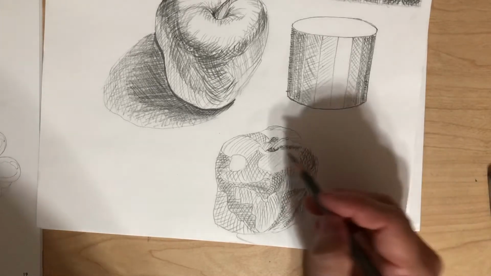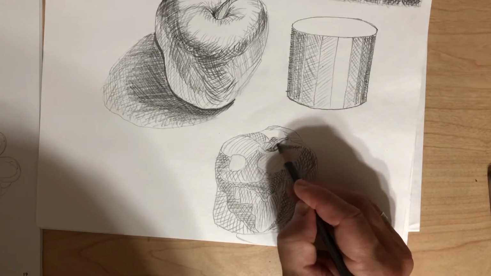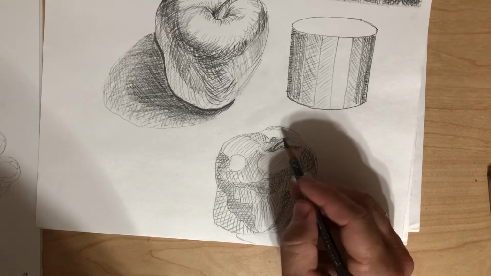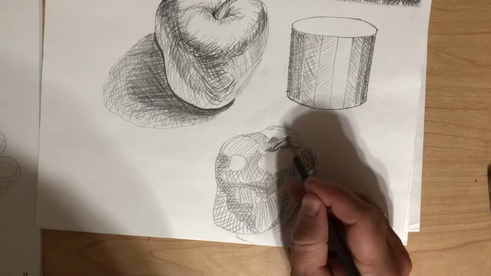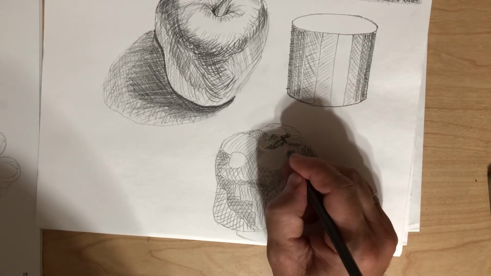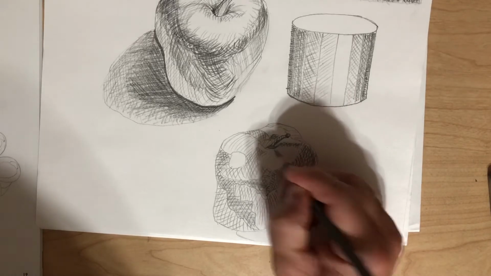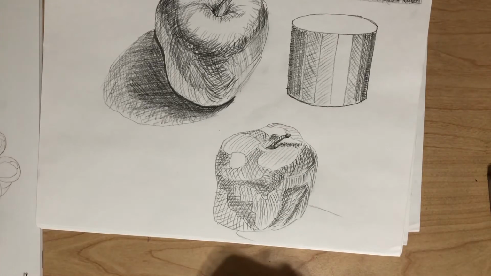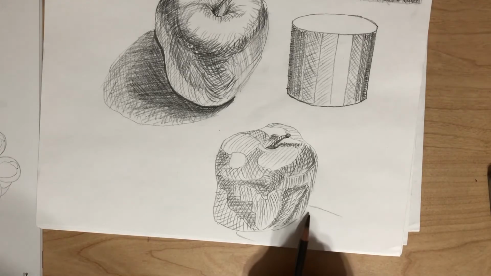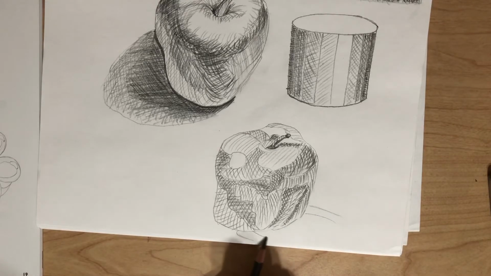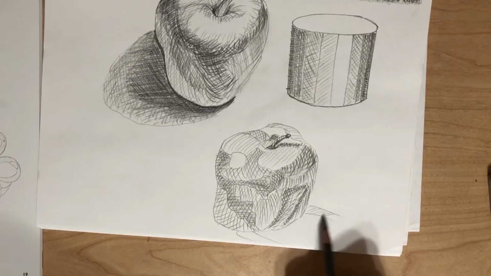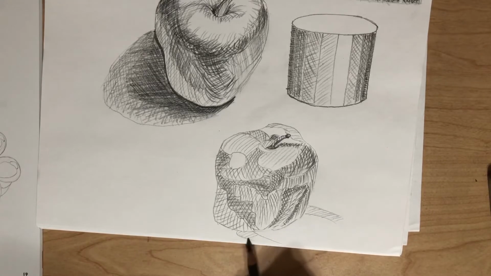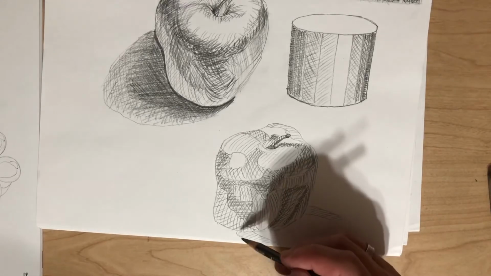All right, what about the stem? Well, let's put some dark value in the lower part of the stem. Have our shadow. So let's make 2 areas of shadow, one darker than the other. This is going to be the lighter area.